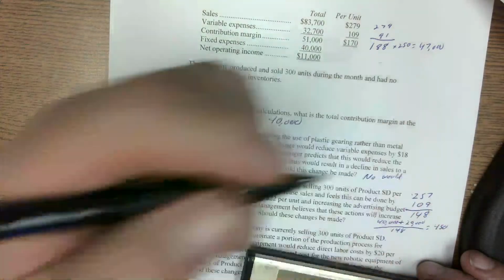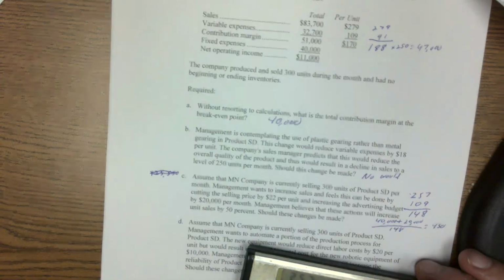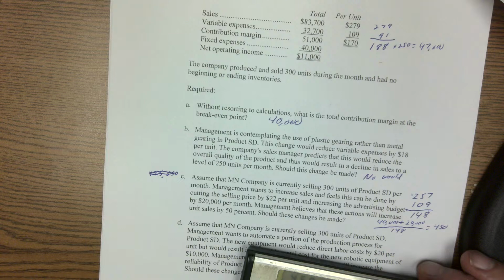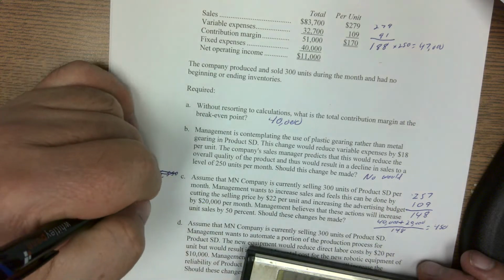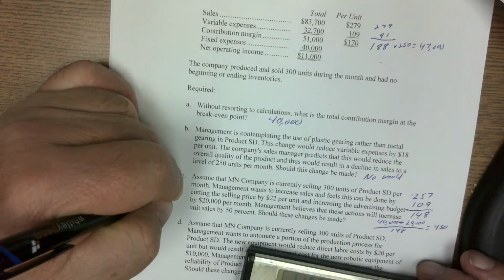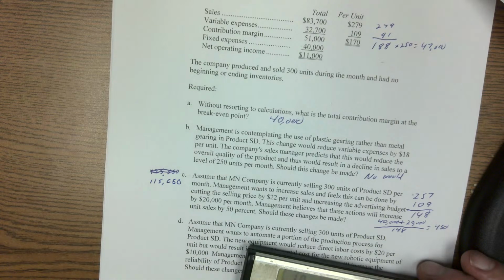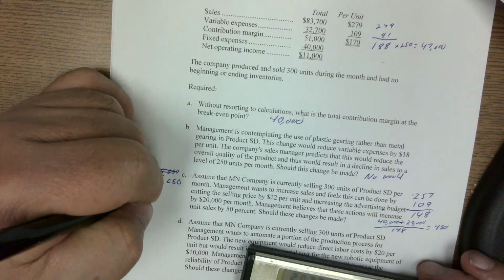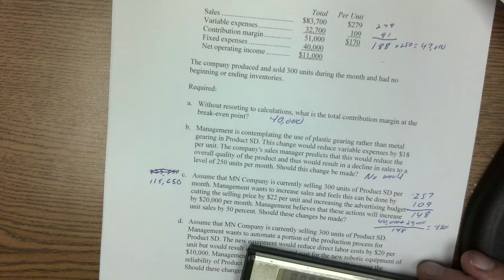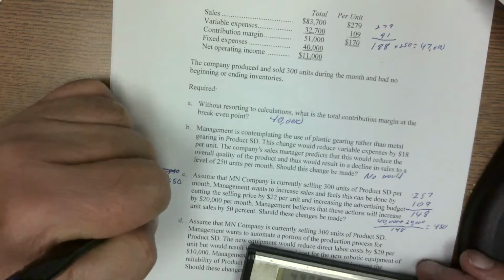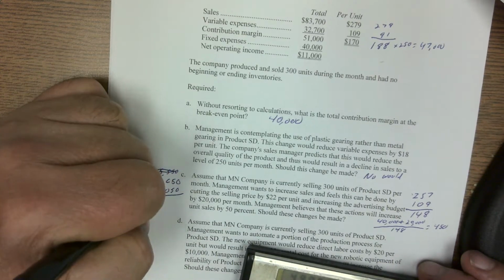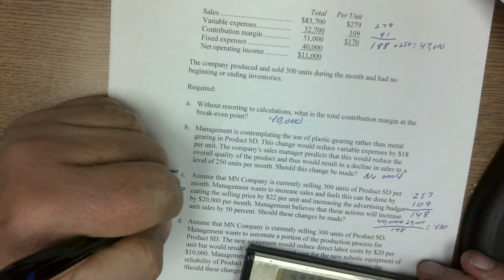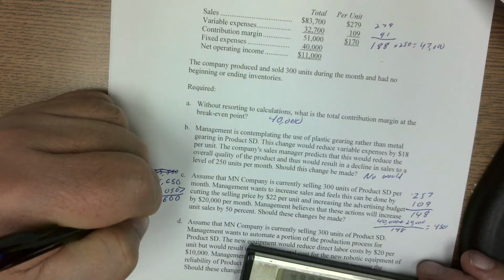It's 257 is the new sales price. 257 times 450 units. Okay, so now we got 115,650. Now we're right. Now it's 109 times 450. Whoops. And so we've got 109. So we've got 49,050. There we go.